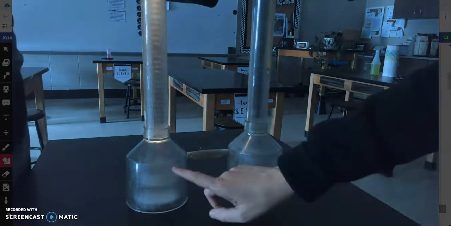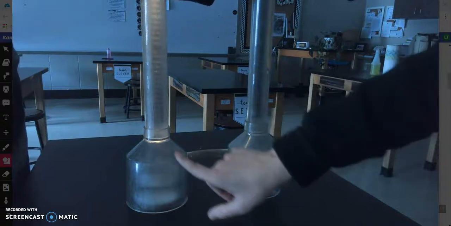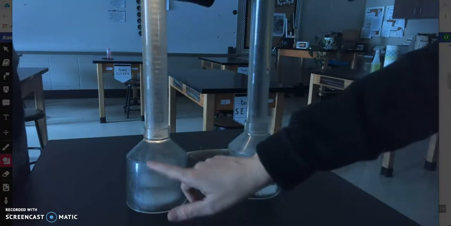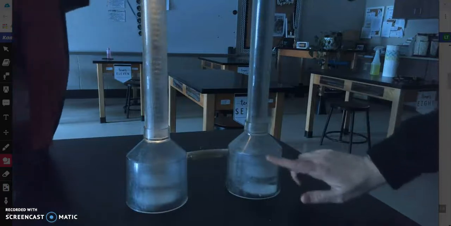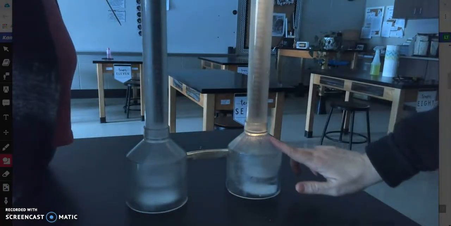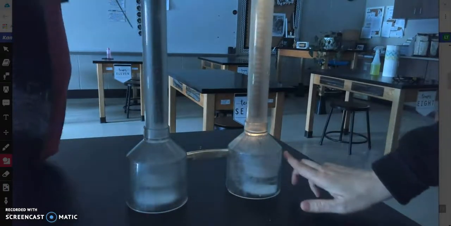It's hard to see because it's fogged up, but the smoke is just swirling around inside of this tube and also swirling around over the hot water in this tube.